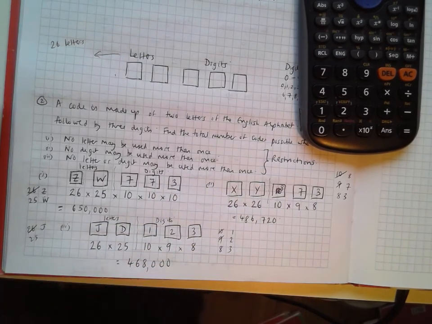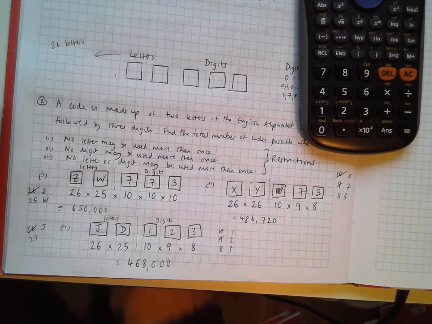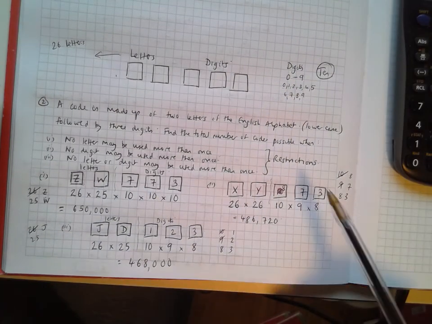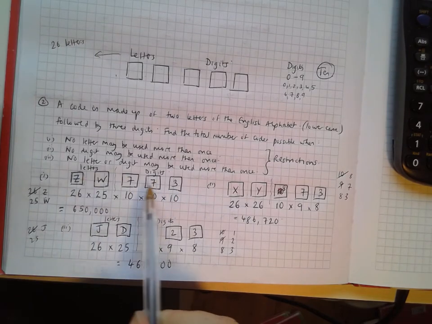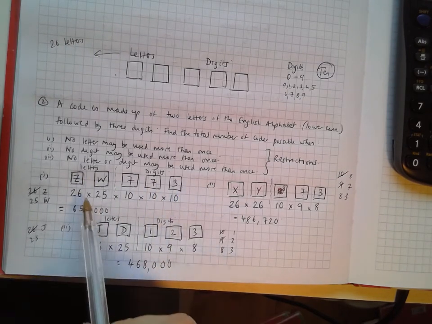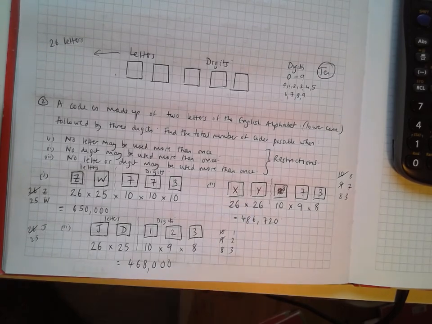Okay, I hope that helps. Again, just stressing, make a method. Find a method that works for you. I actually like these boxes. I think that works because it's obvious what is the thing that I'm putting in the answer and what is the number of options that I have that I'm putting underneath.